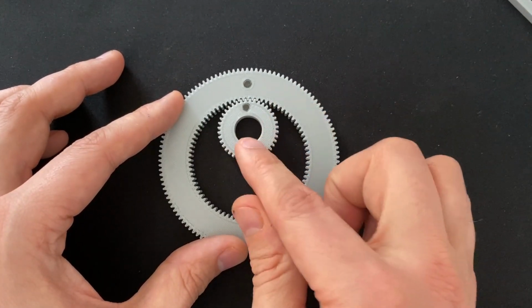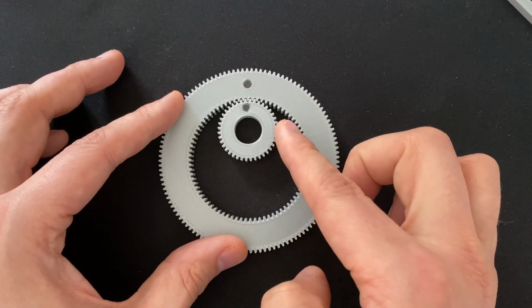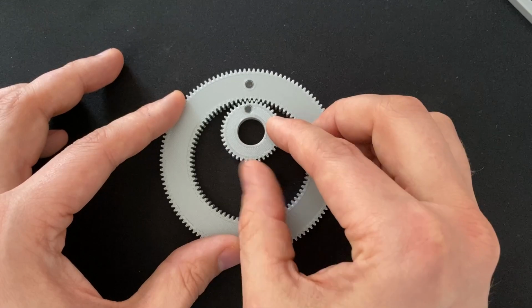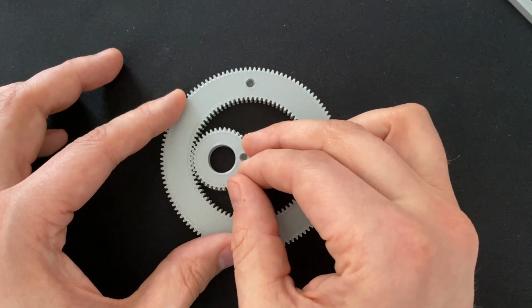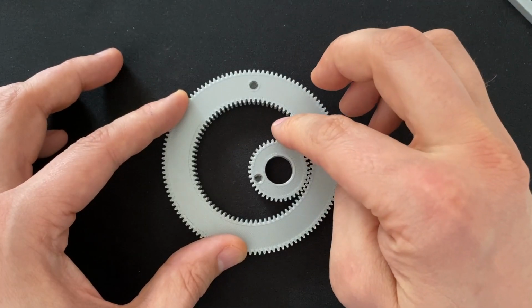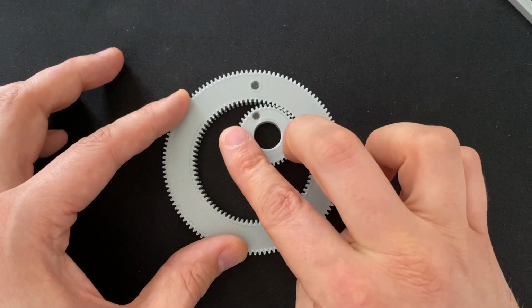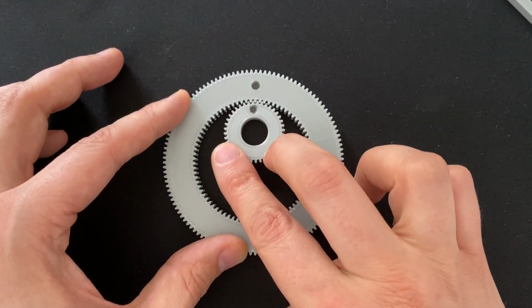That means that this gear would rotate only once. Let's see if it's correct. So, see, rotate only once.